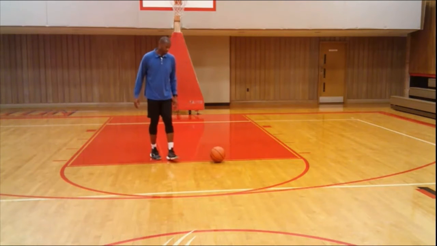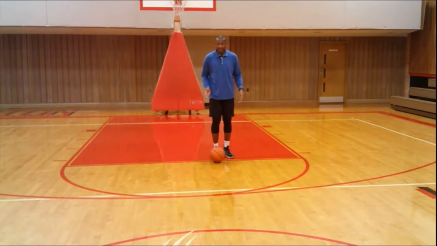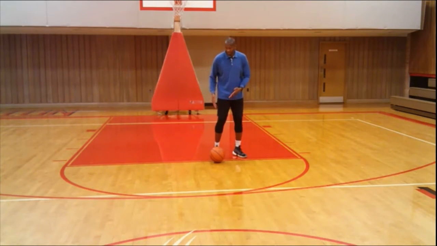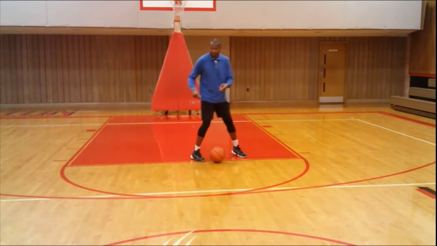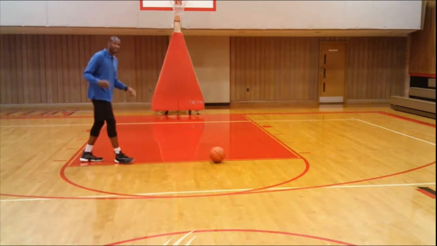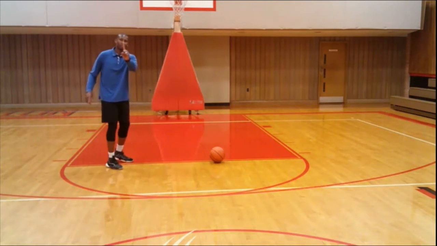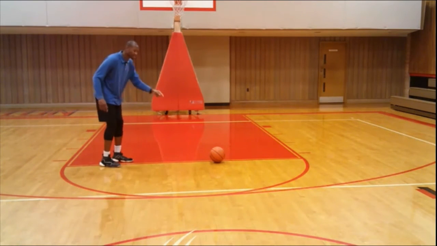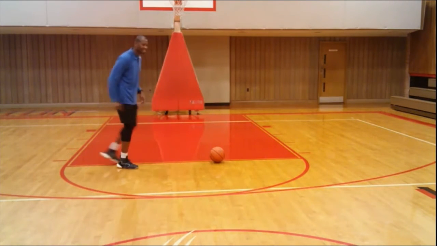So let's use our imagination. This ball represents the side of a defender's body. I'm going to stand here. This is the defender's right side of the body, right foot, right hips, right shoulders, right side of their head. First trick I'm going to do, I said it earlier, I kind of gave you the secret away. I'm going to give them one step.